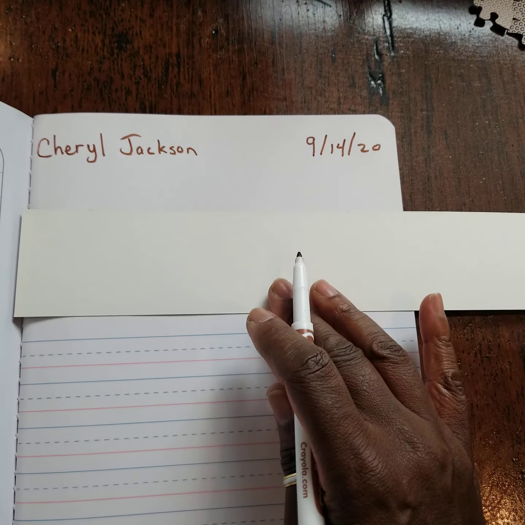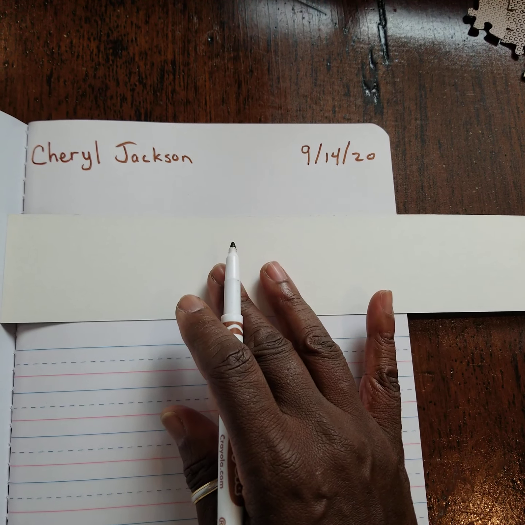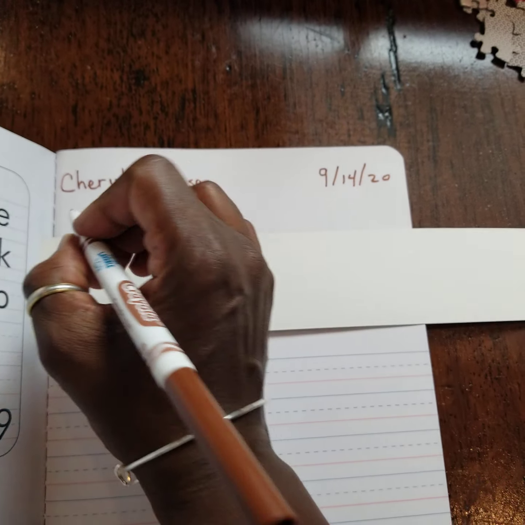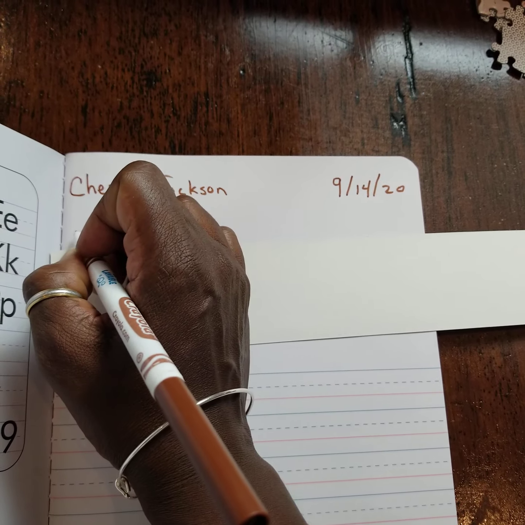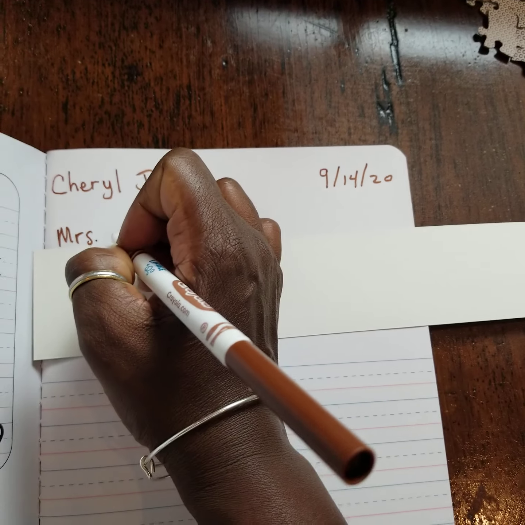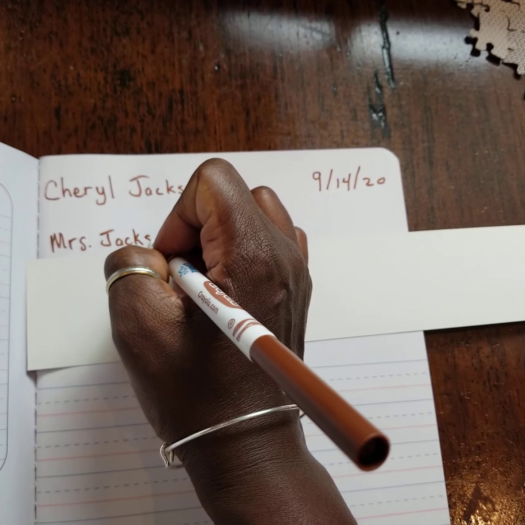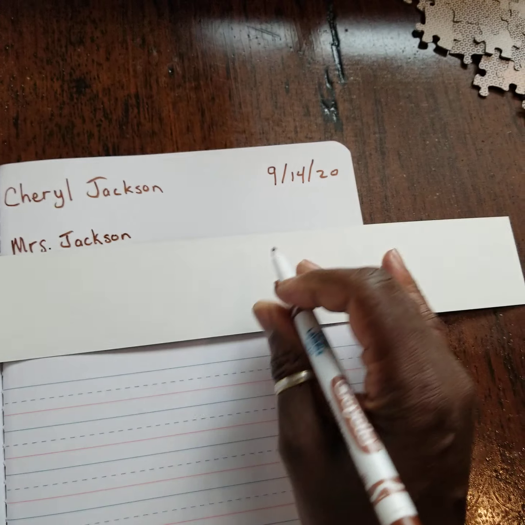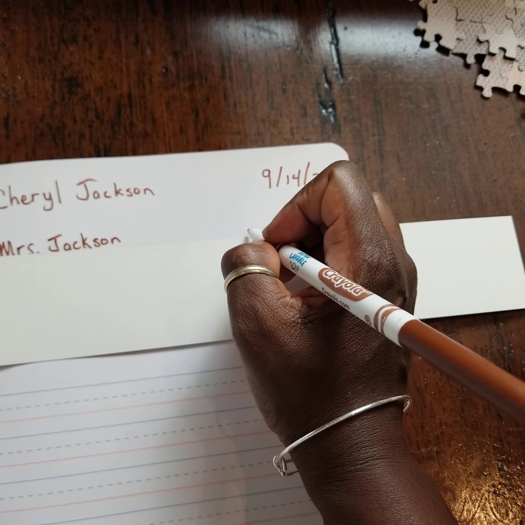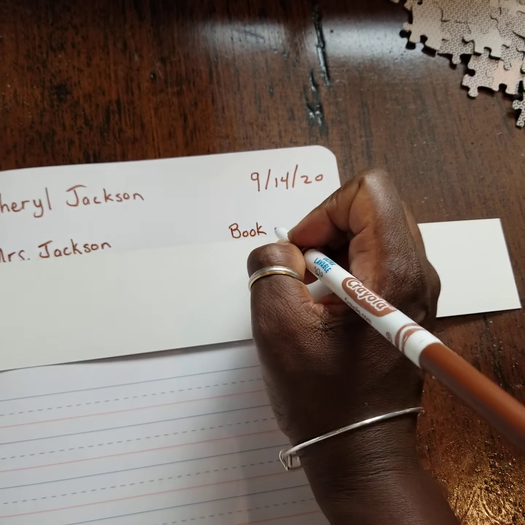Now I'm going to move my sentence strip, ruler, paper down a little bit. And now I want to write the teacher's name. So you will write Mrs. Jackson. And then on the other side, our topic is a book report.